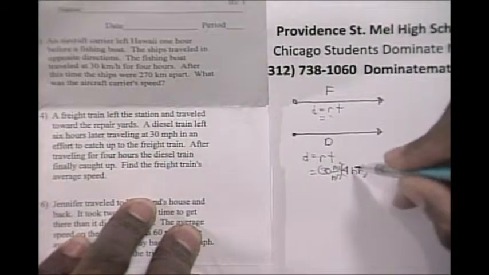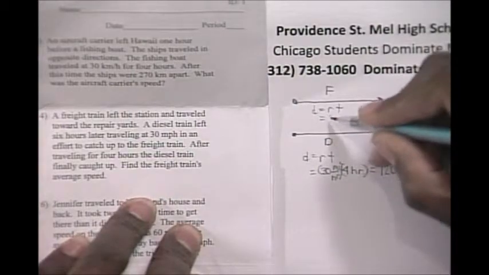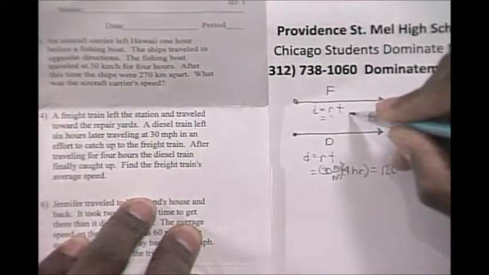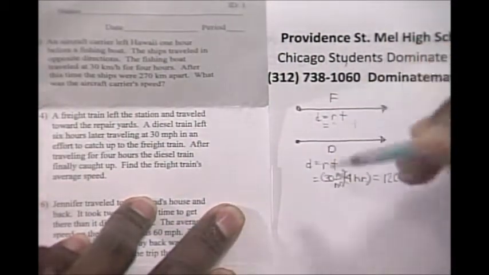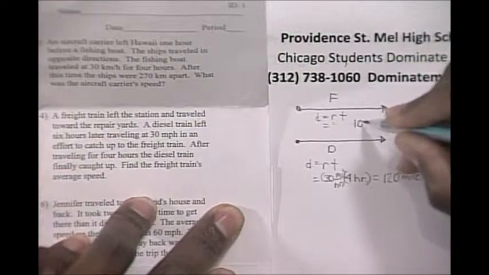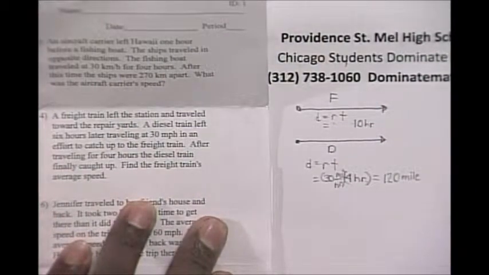So if the diesel train was traveling for 4 hours, and the diesel train left 6 hours after the freight train, that means the freight train was traveling for 10 hours. So you'd substitute 10 hours into the freight train's time.